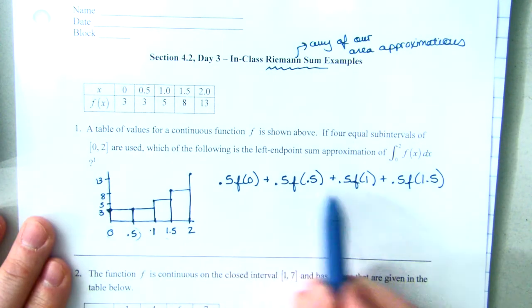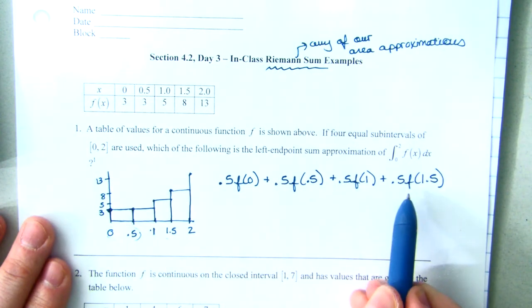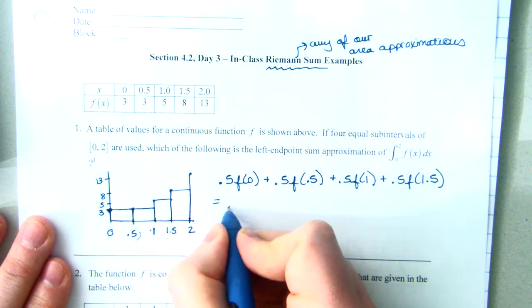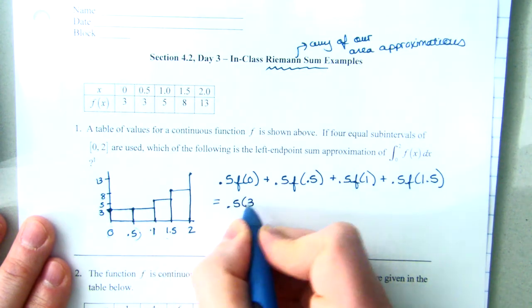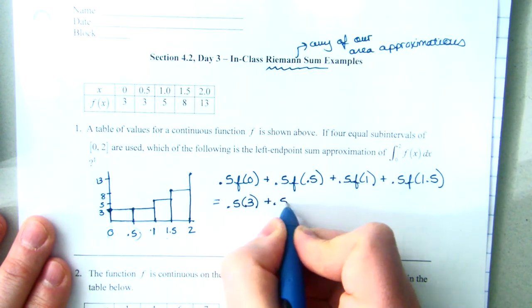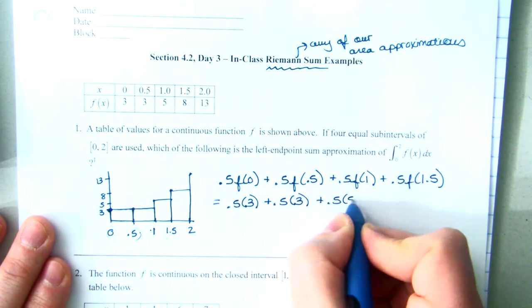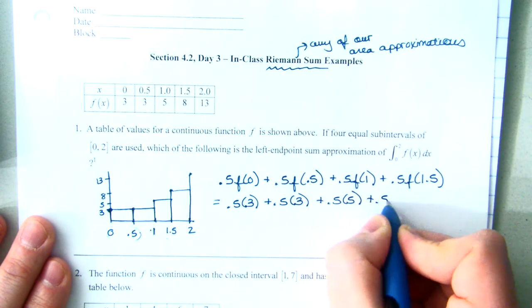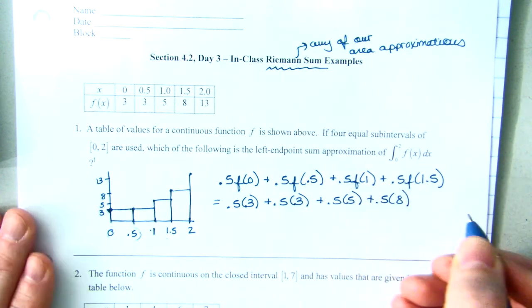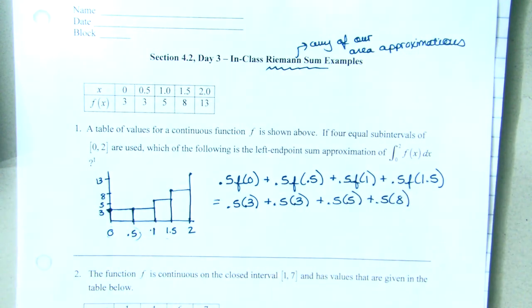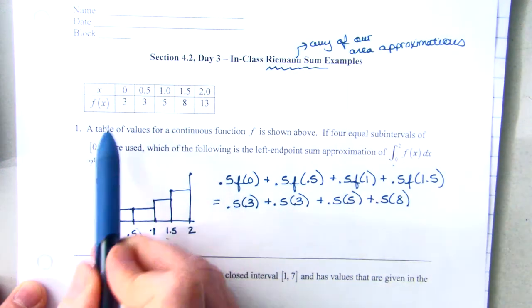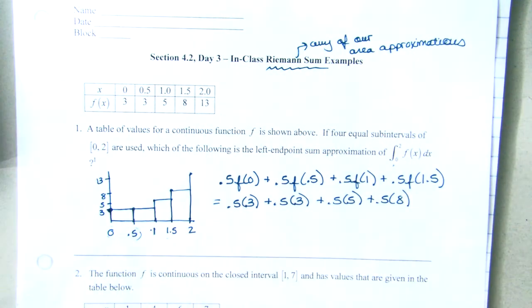How are you going to get these values? Well, you're just going to pull them from the table. This is going to be 0.5 times 3 plus 0.5 times 3 plus 0.5 times 5 plus 0.5 times 8. Go to the calculator, finish this off, and give me the approximation of this integral from this very little information that you were given.